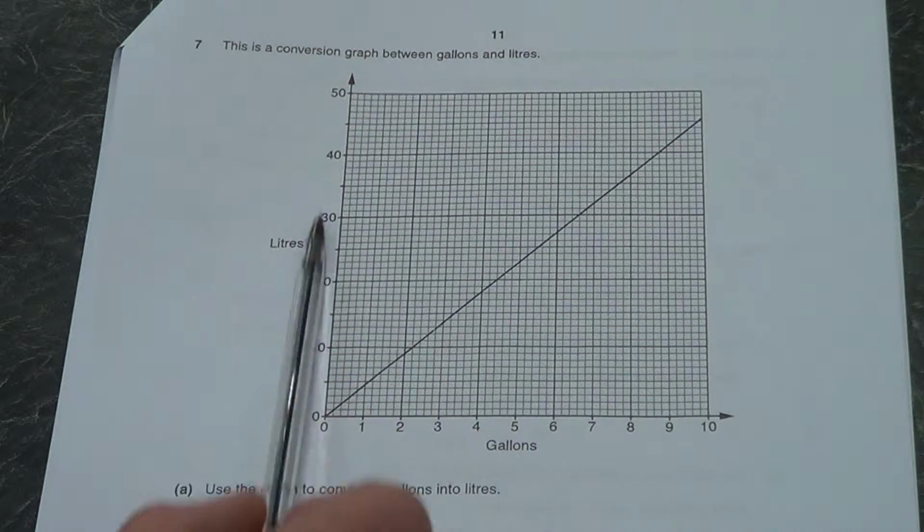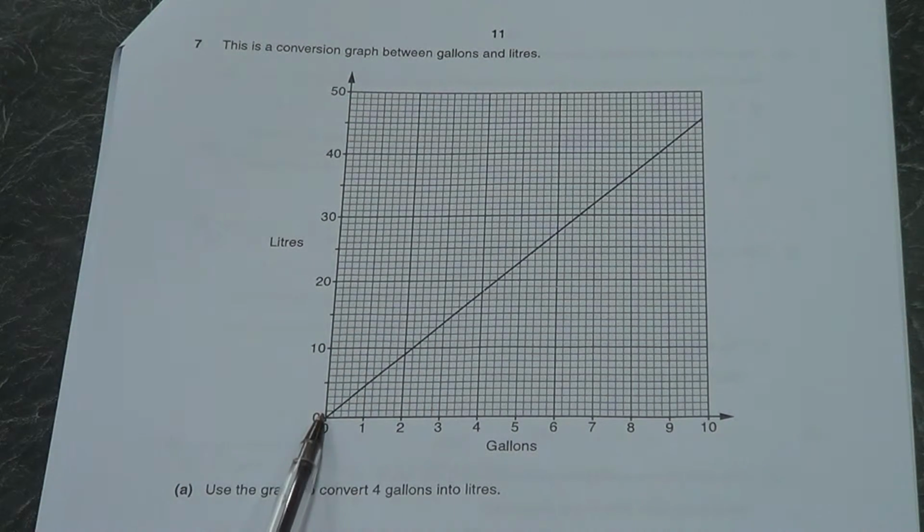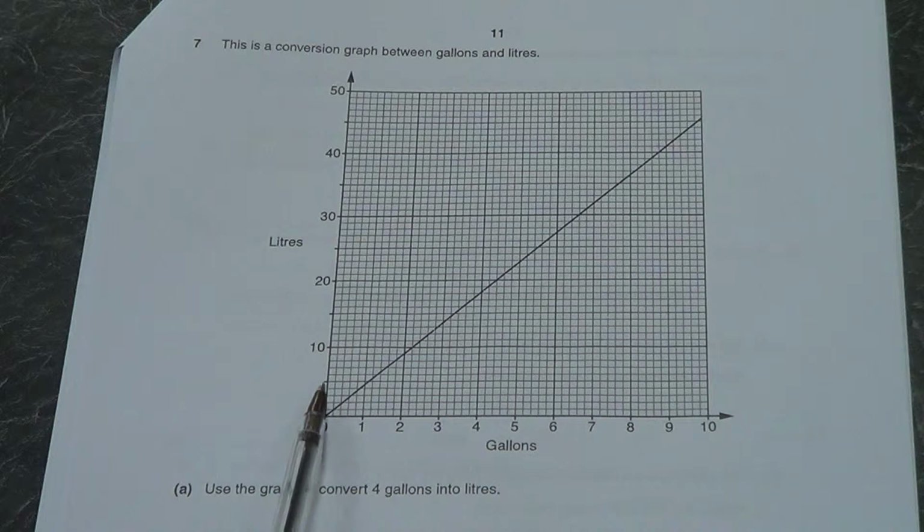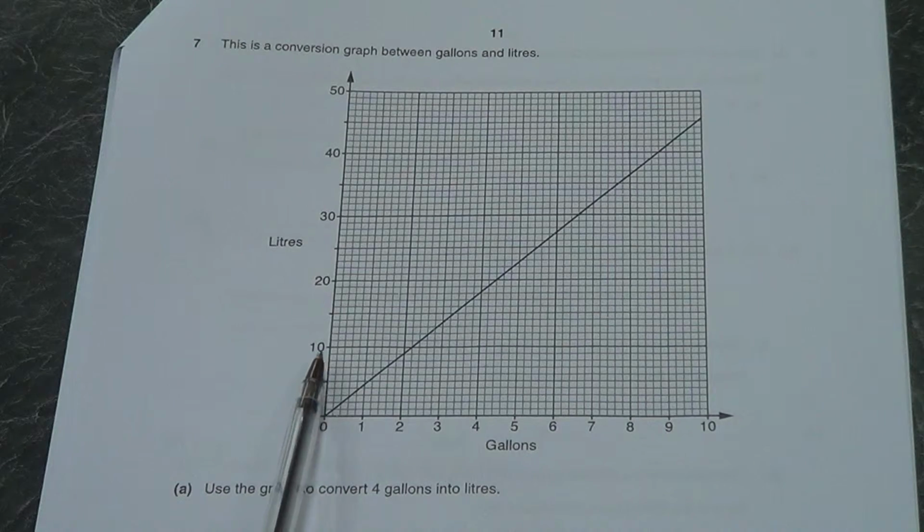Up the y-axis, on the litres bit, I have got 10 squares going between 0 and 10. And I'm saying this wrong, let's start again. We've got 10 between 0 and 10, so it's literally just going up in ones, isn't it? 1, 2, 3, 4, 5, 6, 7, 8, 9, 10.